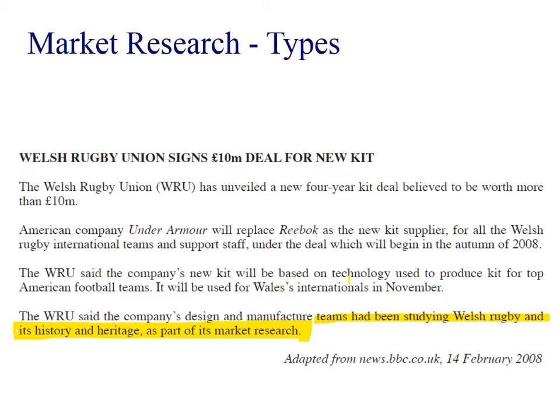And here, earlier on in the case study, we've got: the kit will be based on technology used to produce the kit for top American football teams. So maybe that's primary market research that they've done before. Here we have the company called Under Armour, who have produced products before for other sports teams.